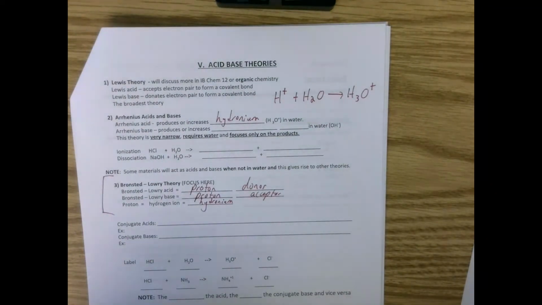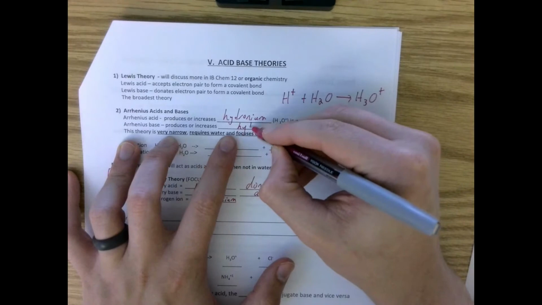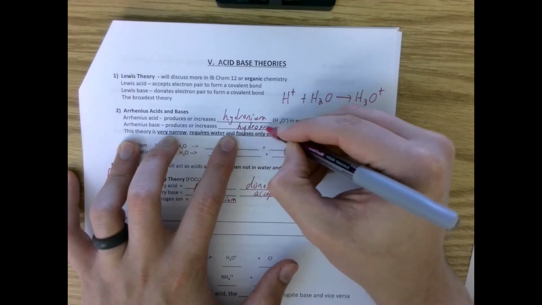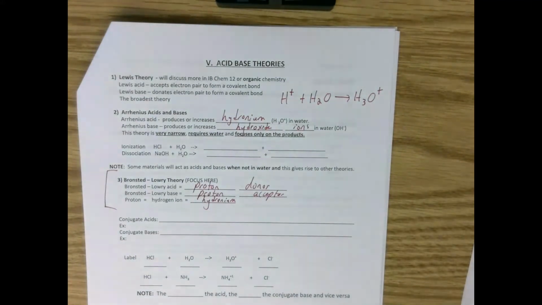The difference is the base definition. The base definition says that it increases hydroxide ions. So if the base is a metal hydroxide, then that's true. But we have other bases that are not metal hydroxides that don't quite fit this definition. So I just want to make you aware of that. We won't really talk about it much.